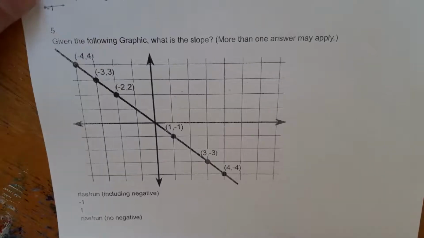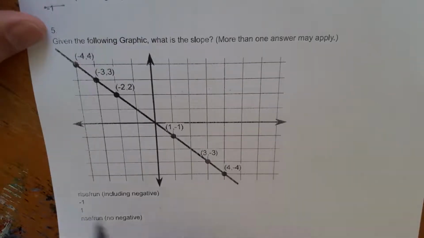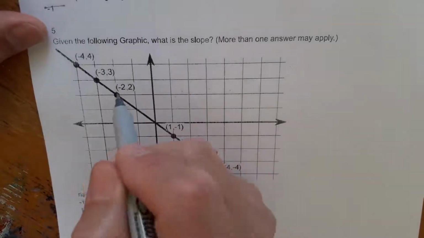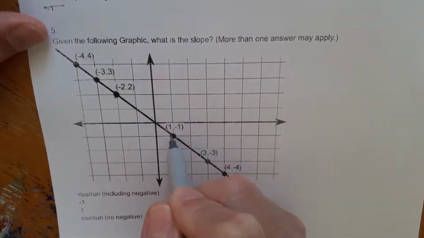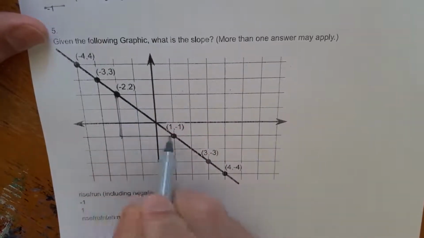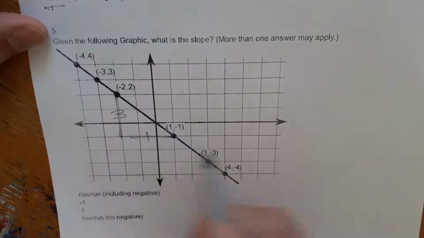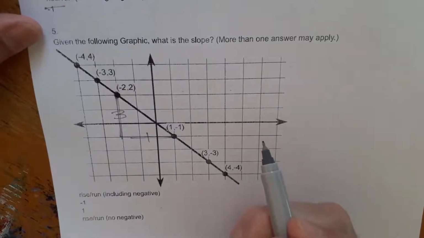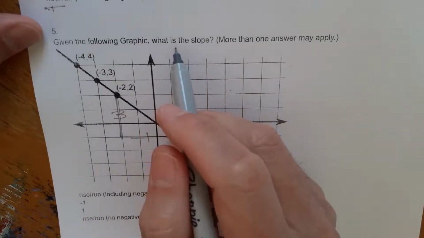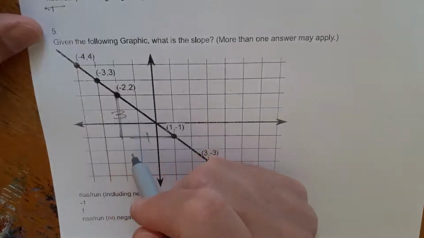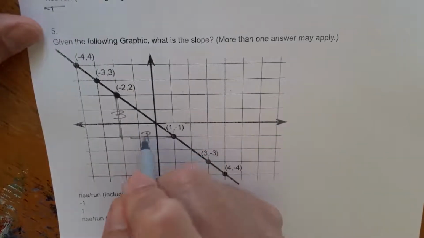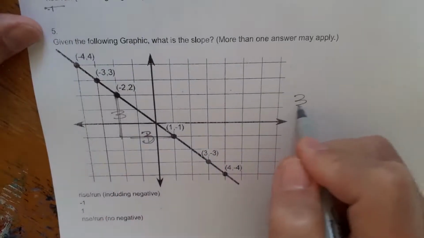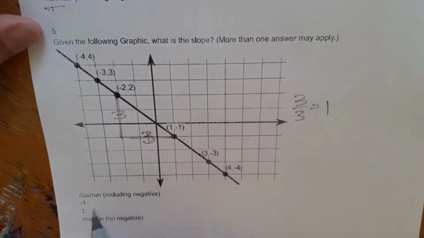All right, so given the following graphic, what's the slope? Rise over, let's see. Let's take 2 points. So here's a point and an intersection. Here's a point. Rise is 3, run is 1. Okay, it's exactly right like the prior. What am I missing? Oh, 3 over 3, sorry. The prior was 3 over 3 equals 1. Is that what it is?